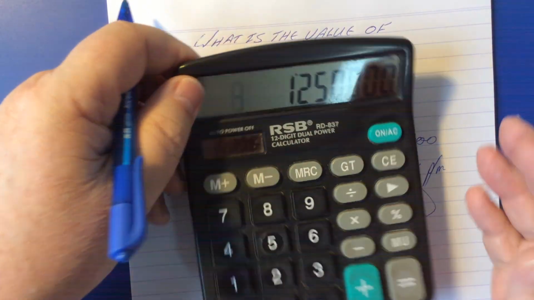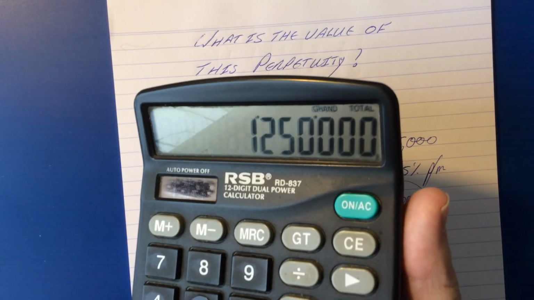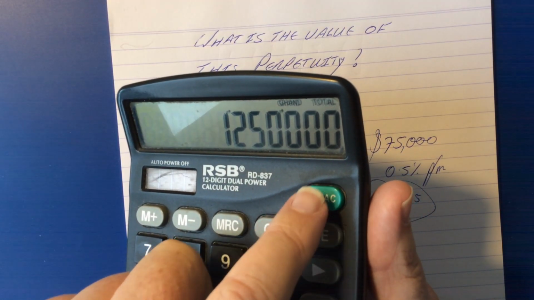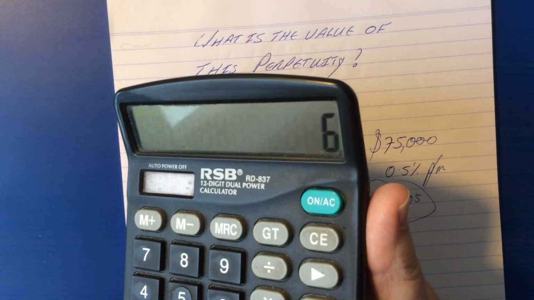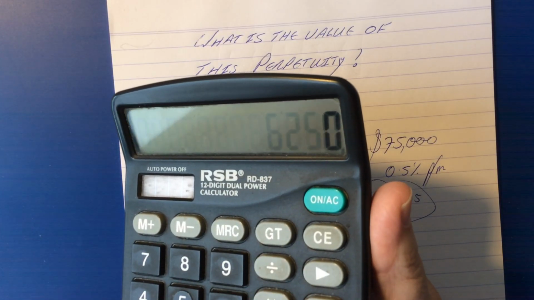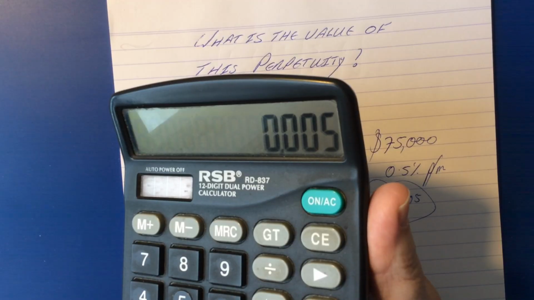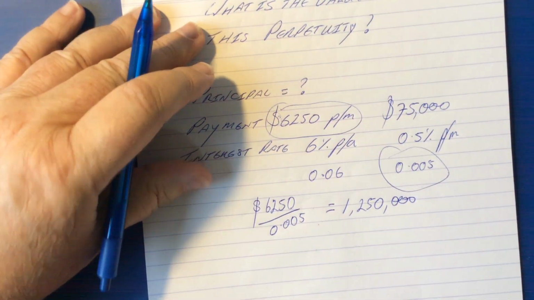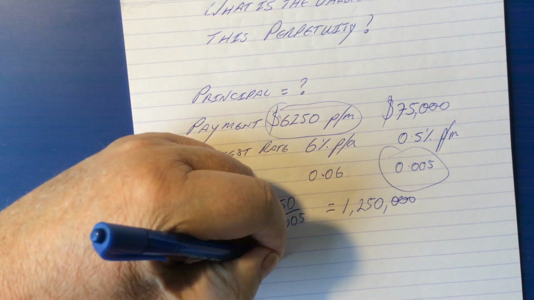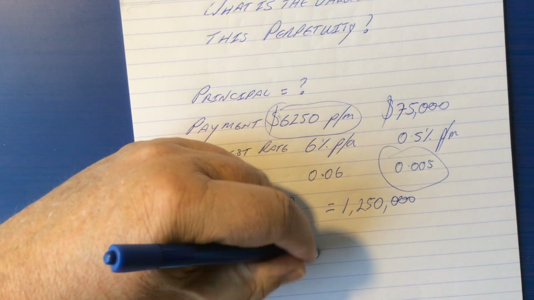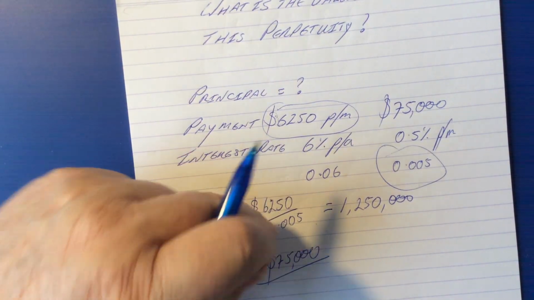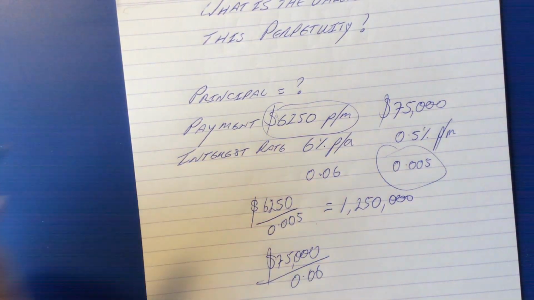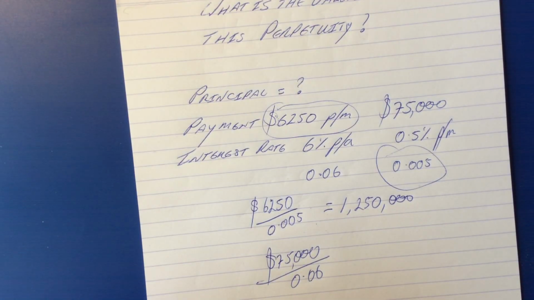I'll just do this on here so that you can see it. So clear it. 6,250 divided by 0.005, 1.25 million. Now, I'm going to take the total payout for the year and divide it by the decimalized interest rate, and I'm going to get the same number.